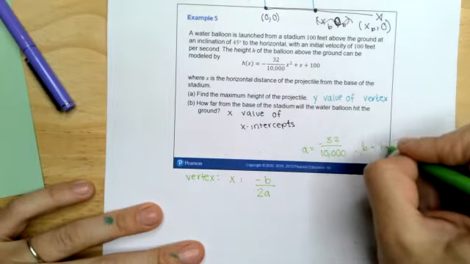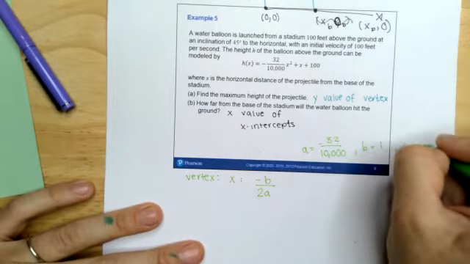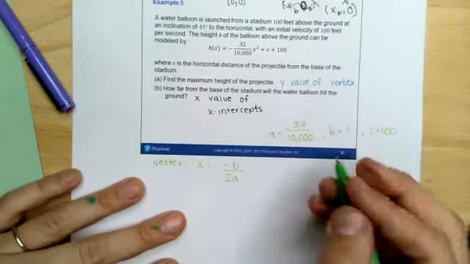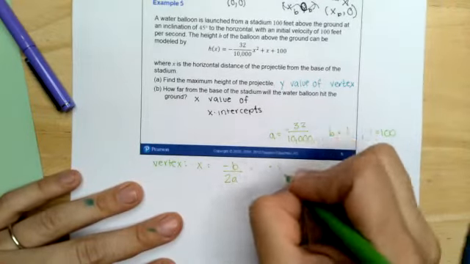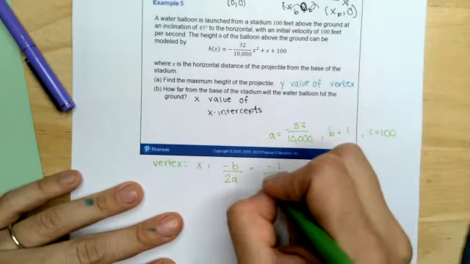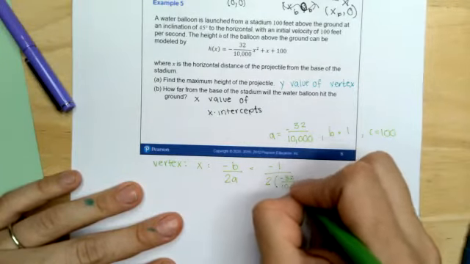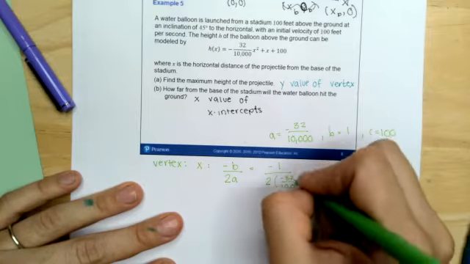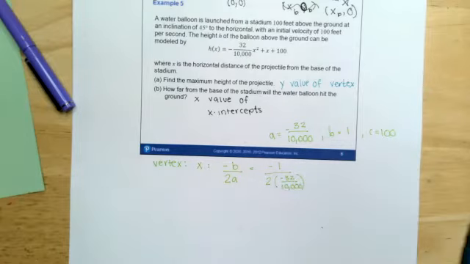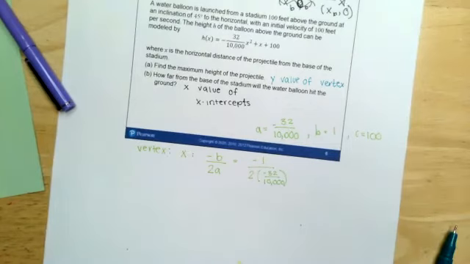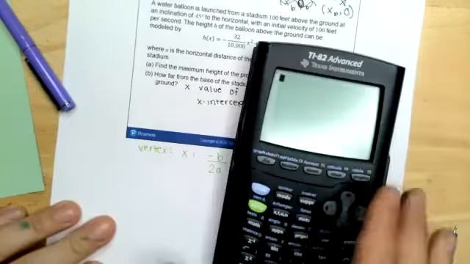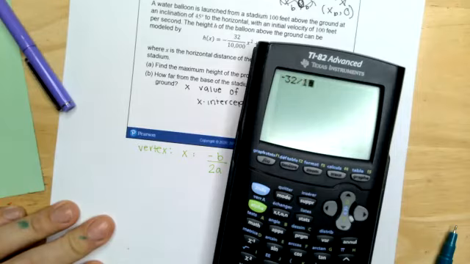B is 1 and C is 100, right? So negative B is negative 1, 2 times negative 32 divided by 10,000. All right, negative 32 divided by 10,000.